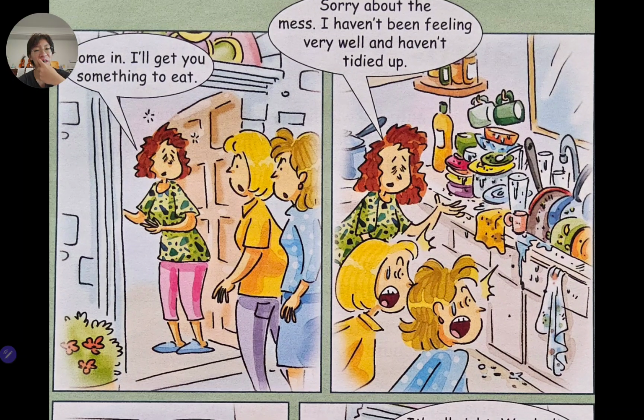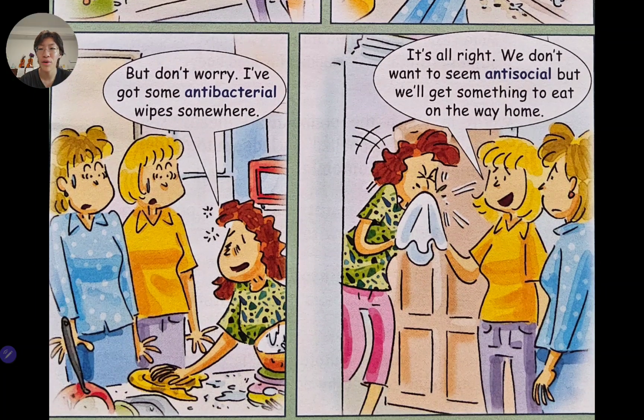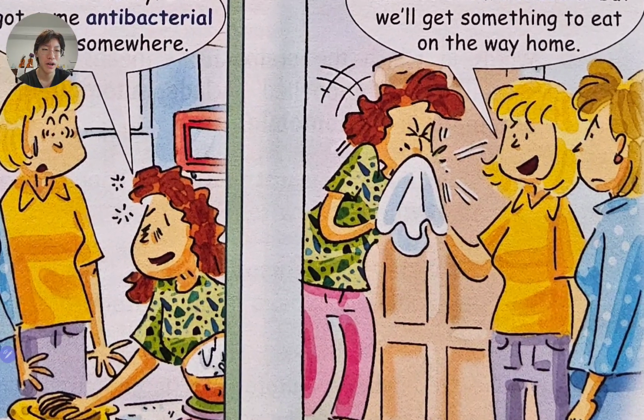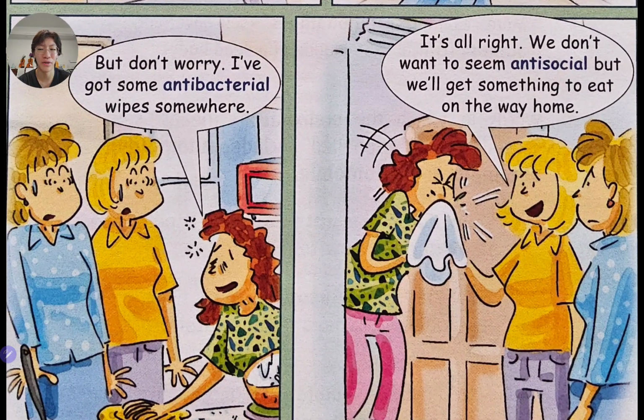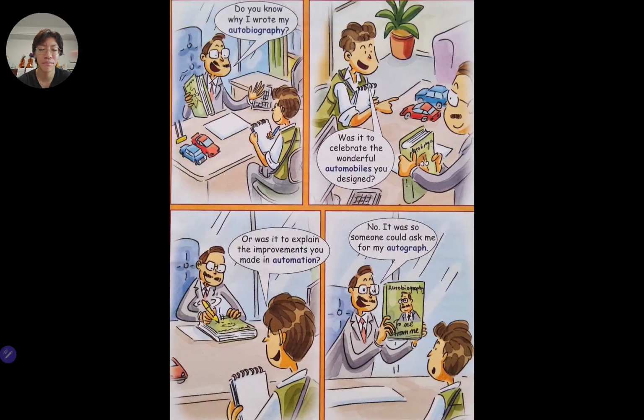Come in, I'll get you something to eat. Sorry about the mess, I haven't been feeling very well and haven't tidied up. But don't worry, I've got some antibacterial wipes somewhere. It's alright, we don't want to seem antisocial, but we'll get something to eat on the way home. Yeah, this woman's sick and very tired.